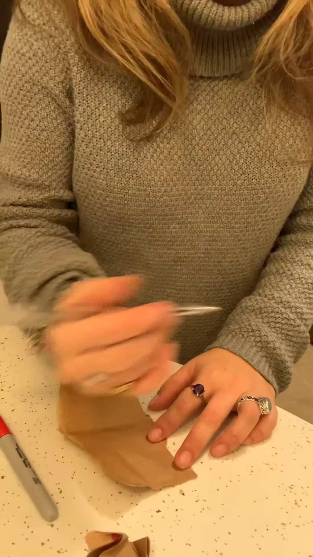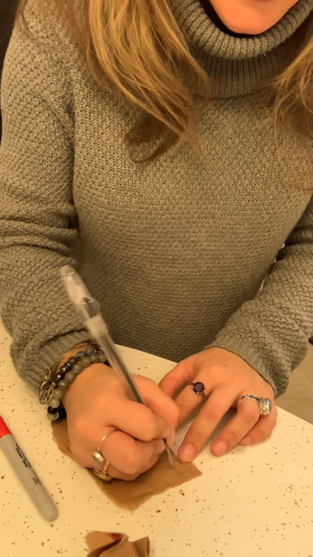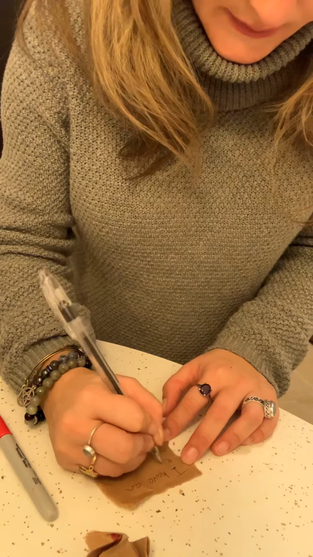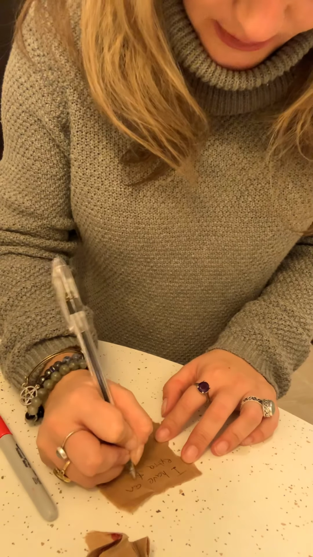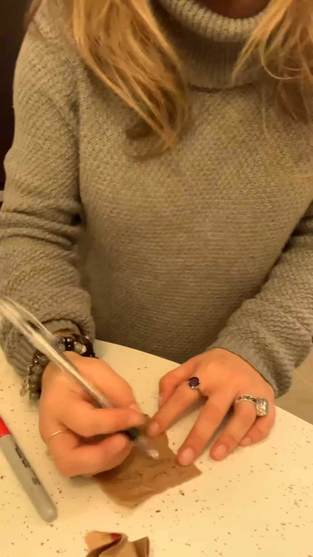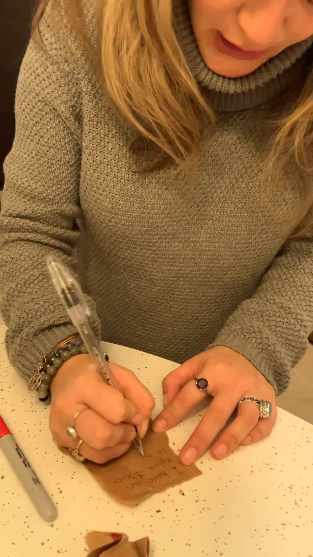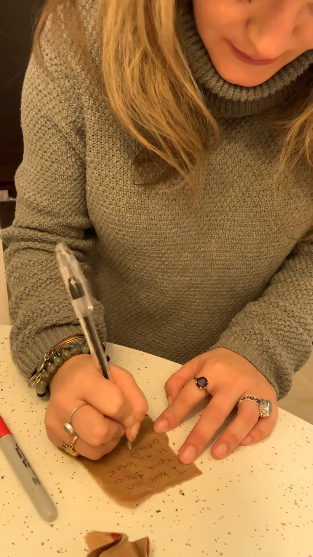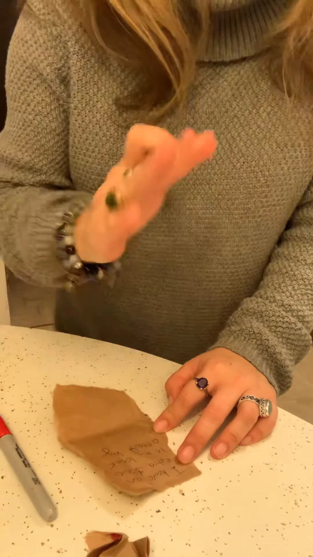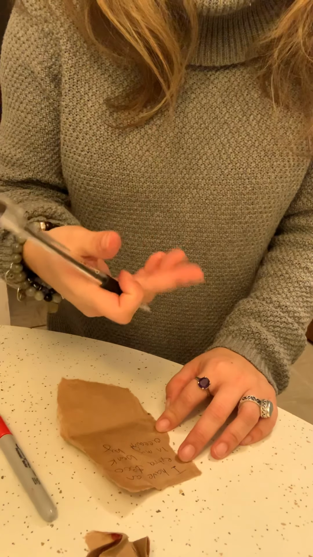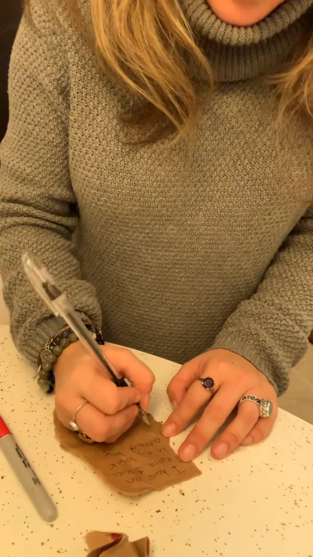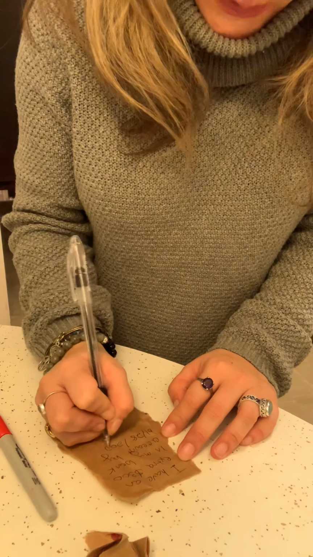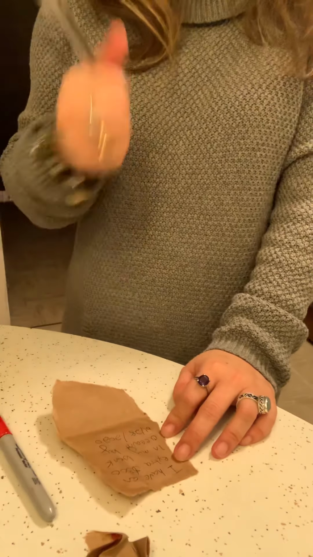Let's go down again, and we're going to say, I have an extra $300 in my bank account by, and we want to be safe, so let's get it in there a little bit sooner, right? By January 28th, 2020. And when you're done writing this, you want to sign it like it's a check.